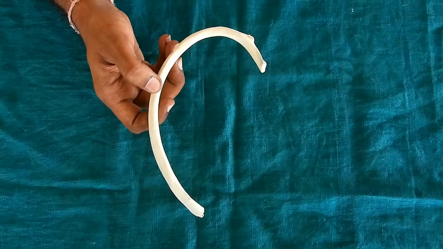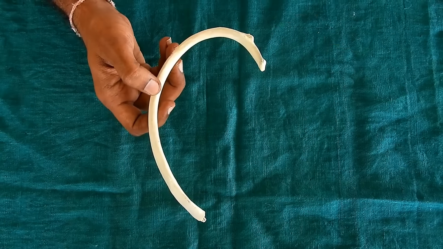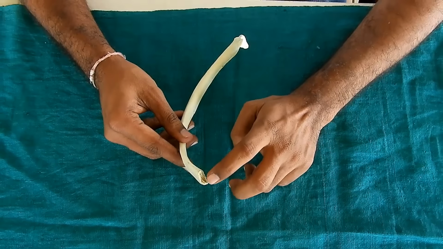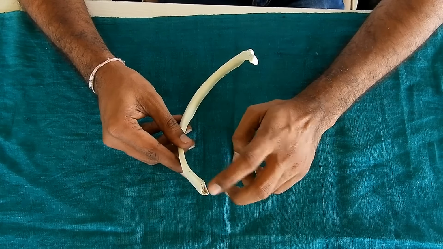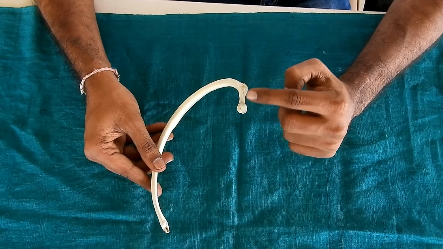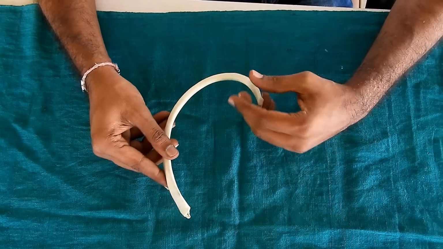Now we see the side determination of a typical rib. The anterior end presents the concave facet for the costal cartilage. The posterior end contains the head, neck and the tubercle.